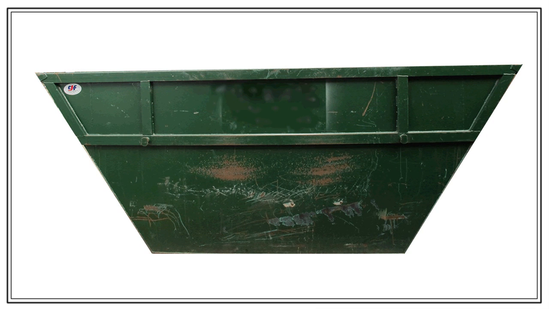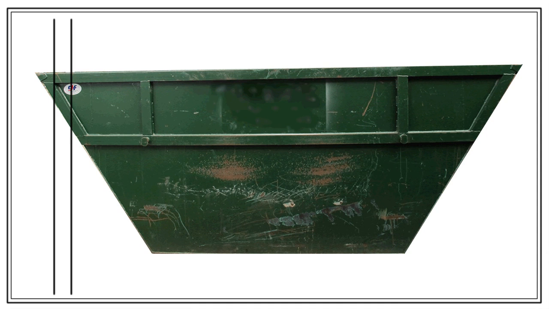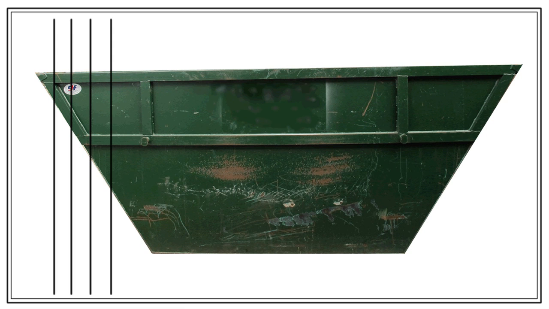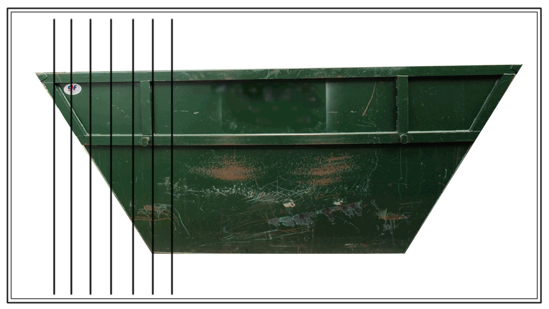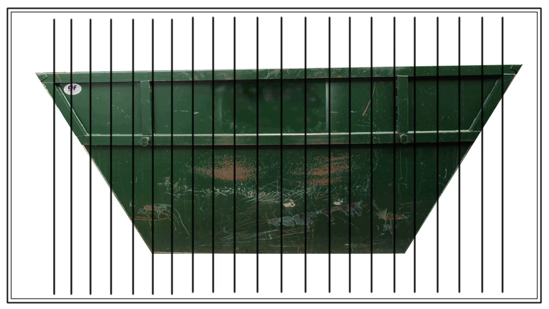Now I'd like you to have a look at this picture of a skip, or a dumpster as I believe the Americans call it. If you imagine cutting it from the left side, taking one cut and then moving a little bit to the right and taking another cut and then another and so on, the cross-sectional area will change as you move through. So at first sight you may think that that's not actually a prism.